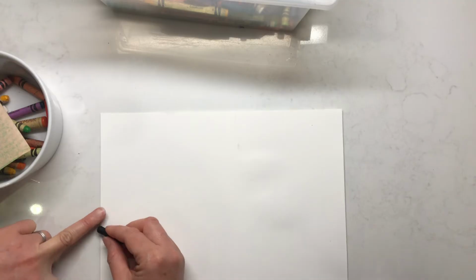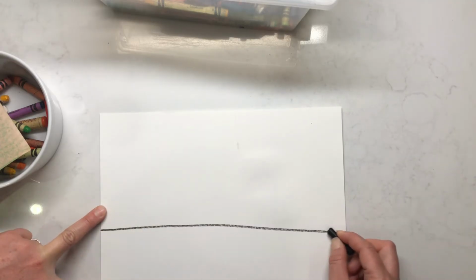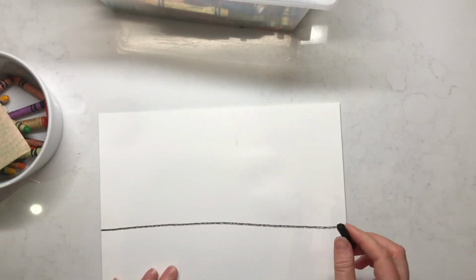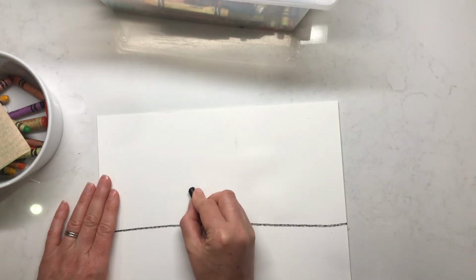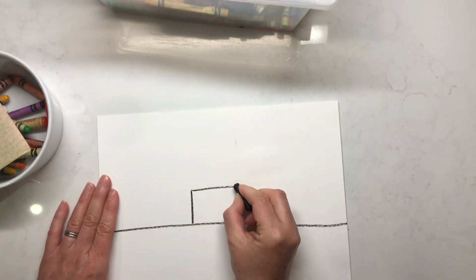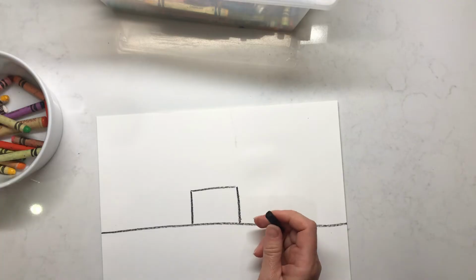And you want to be about in the middle of your paper, maybe a little bit down, and just go straight across. And then we're just going to start with a square.